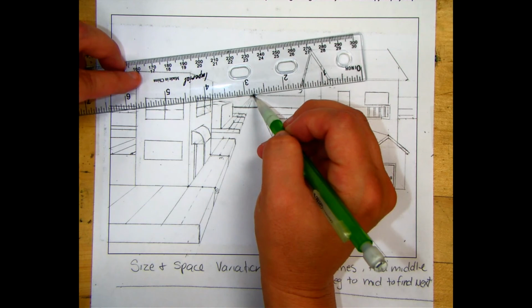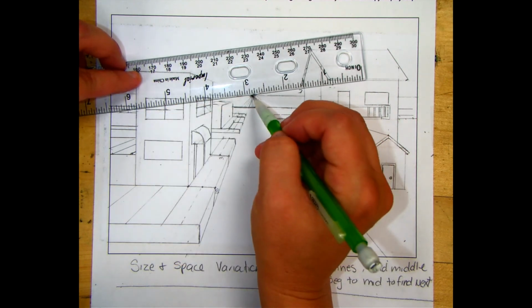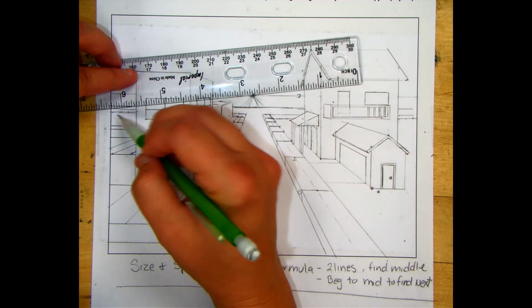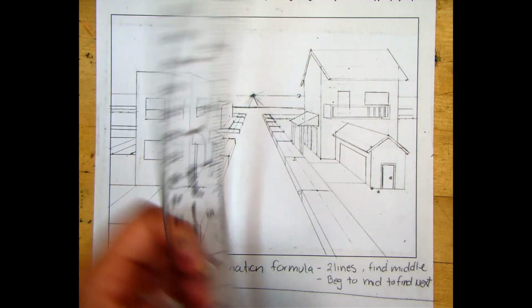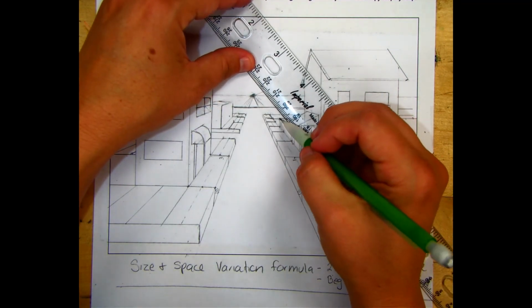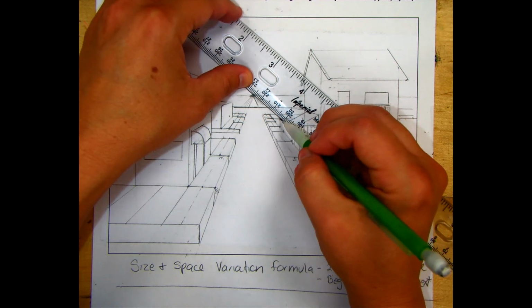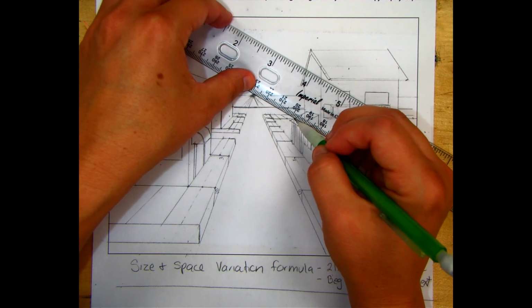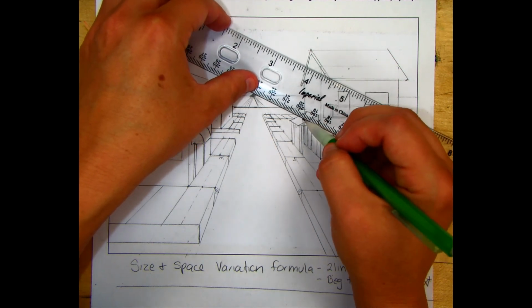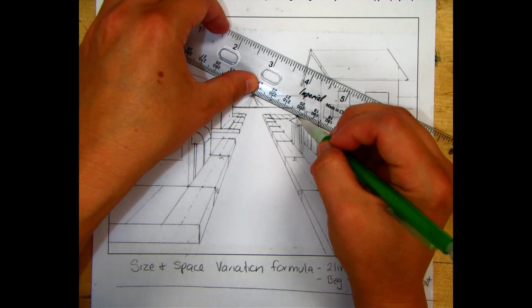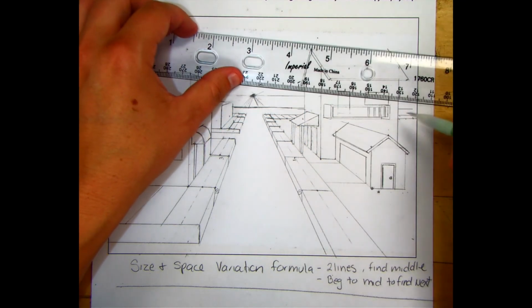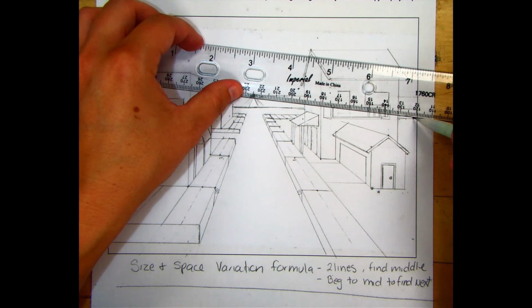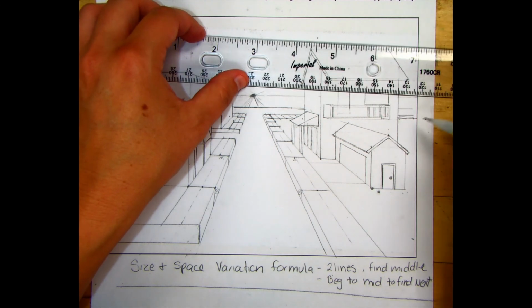You could draw lighter as you're back here, because as things are farther away, you start to see less and less detail. So I have that one in the house just to help me find that line right there. They're going to get really, really angled as they go that way.